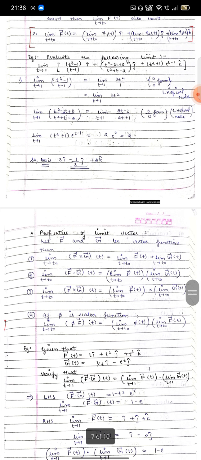Then some examples. Evaluate the following: limit t tends to 1 of (t cube minus 1)/(t minus 1) i cap plus (t square minus 3t plus 2)/(t square plus t minus 2) j cap plus (t square plus 1) e power (t minus 1) k cap. Then we will find first limit t tends to 1, (t cube minus 1)/(t minus 1), which is 0 by 0 form, and by L'Hopital rule we get limit t tends to 1, 3t square.